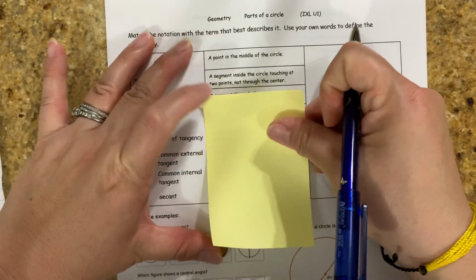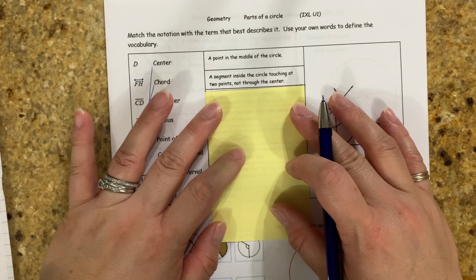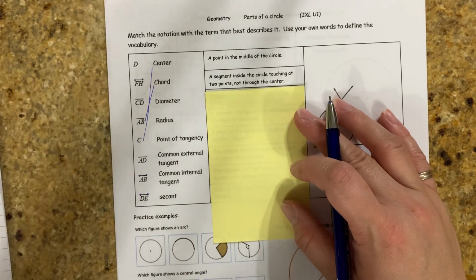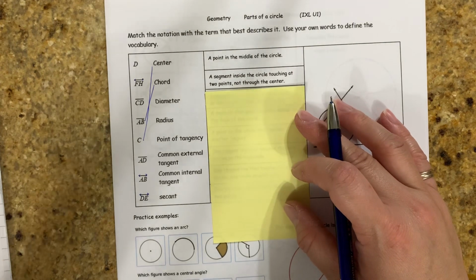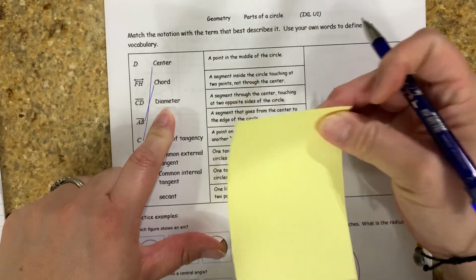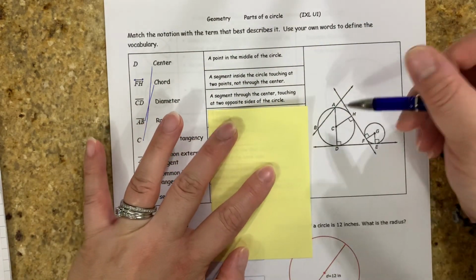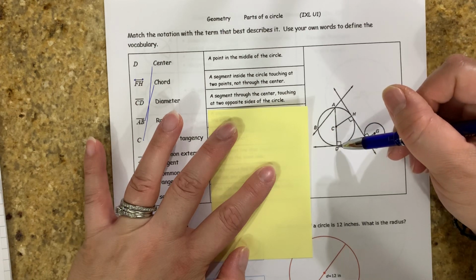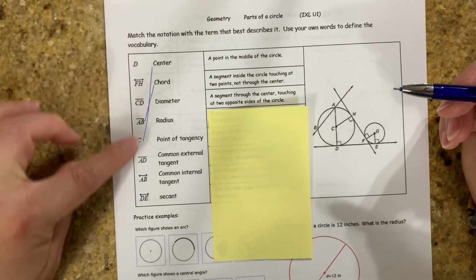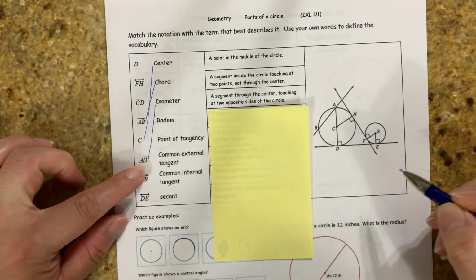My definition is a chord is a segment inside the circle touching at 2 points, but not through the center. Now, if it's a segment inside a circle touching at 2 points, but actually goes through the center, then it is our diameter. So a diameter is a segment through the center touching two opposite sides of the circle. It goes from one end to the other and goes through the center. So this AD is my diameter. If I take a quick look over here, AD is my diameter, okay?